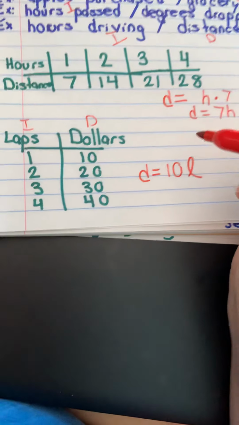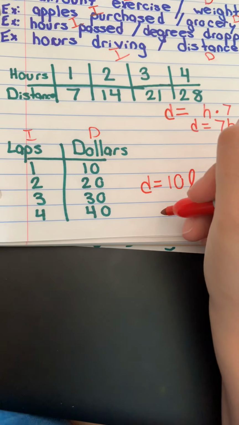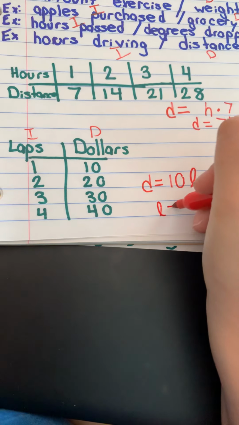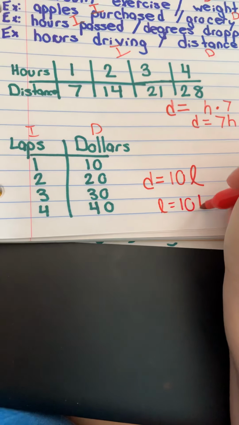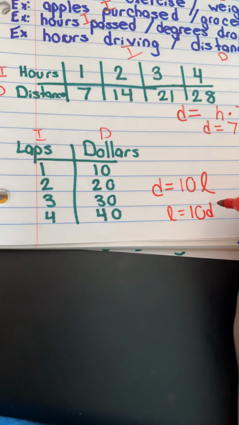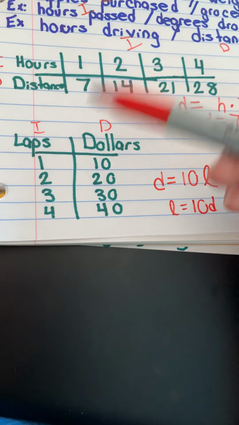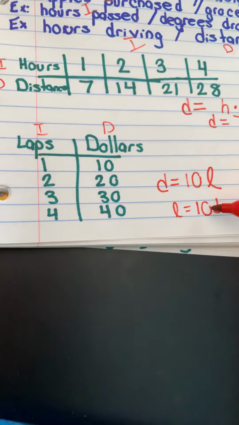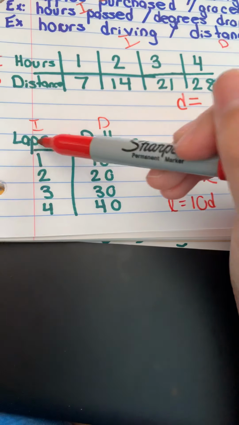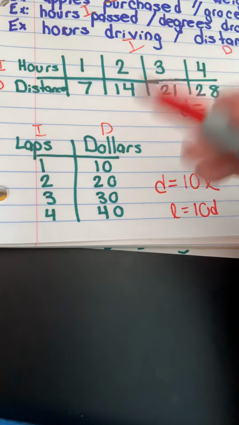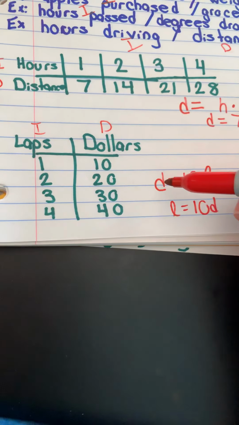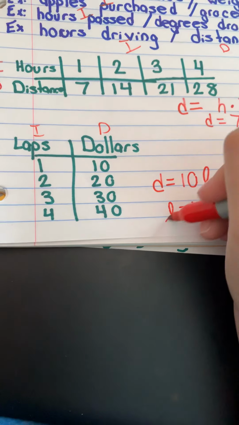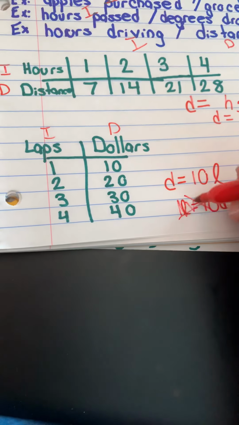That works. Be careful. If you switch it and you say L equals 10D, that's backwards and it's not correct. And here's why. If I say D is 10, 10 times 10 gives me 100, not that 1. It doesn't make sense. The dependent variable always has to be by itself. This does not make sense. This would be wrong.